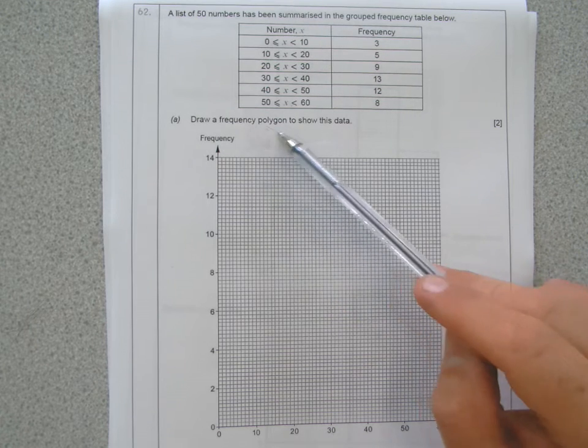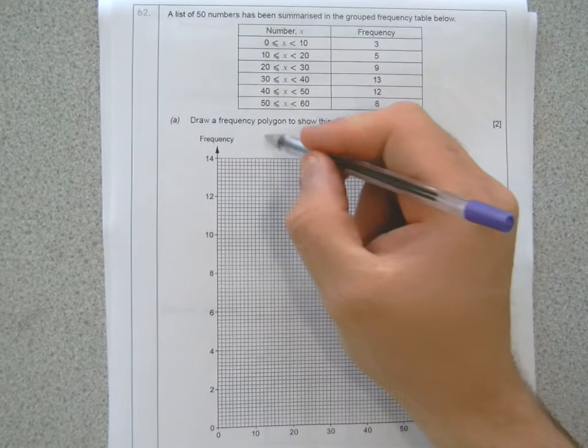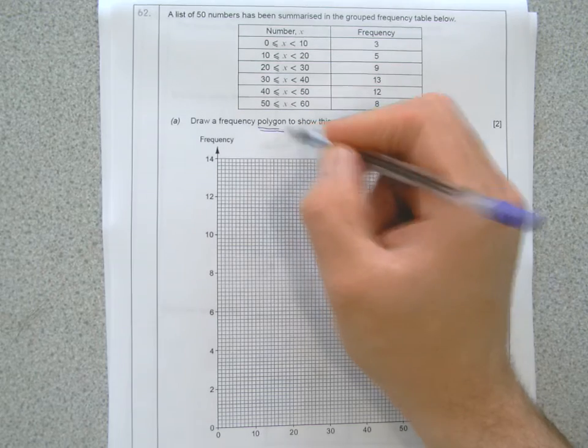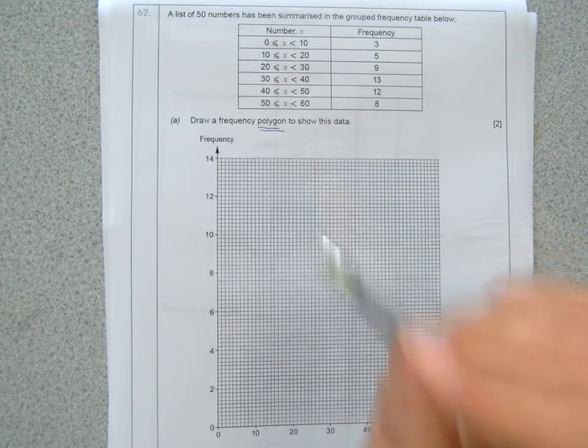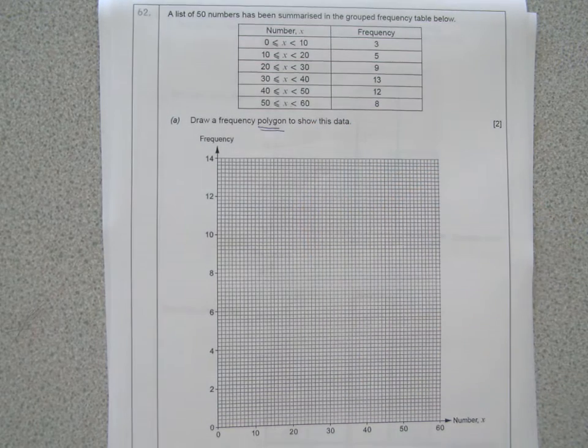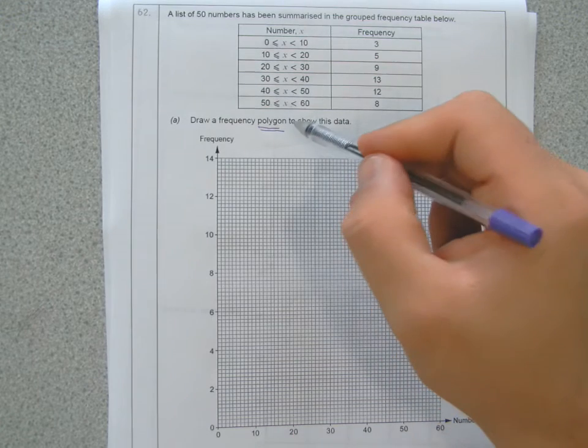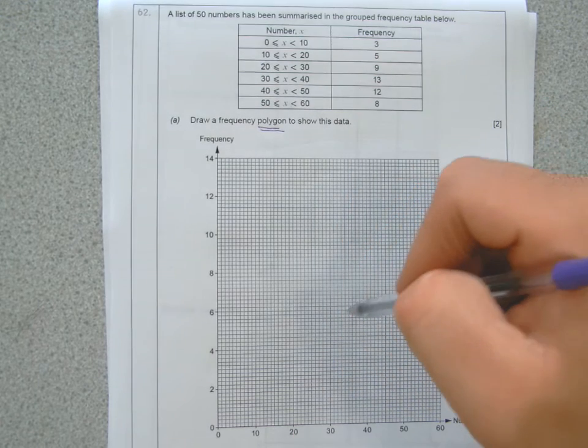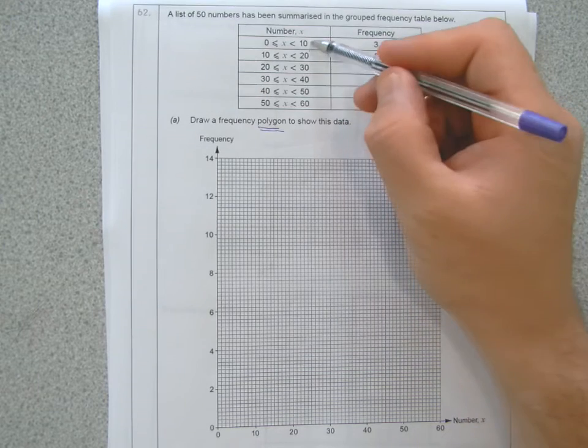Now, when it says draw a frequency polygon, this is not a bar chart. That's so important to remember. If it said frequency diagram, then you draw a bar chart. But when it says frequency polygon, you need to have like a line graph. And the important thing is to plot the midpoints.